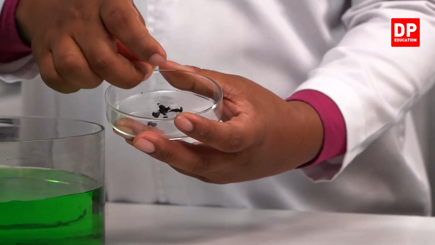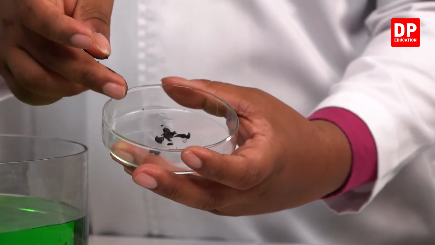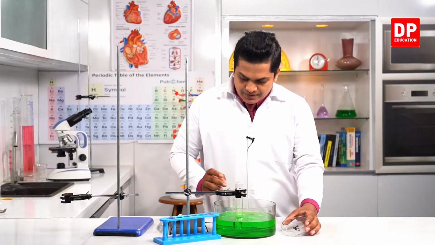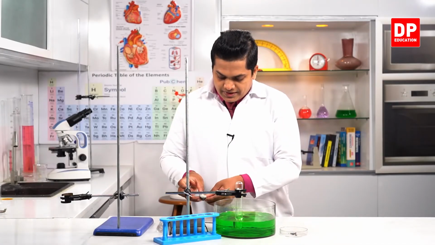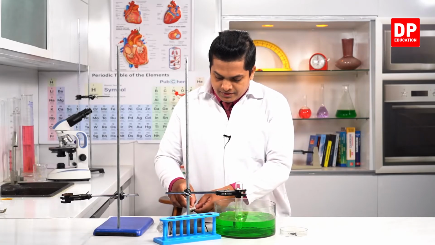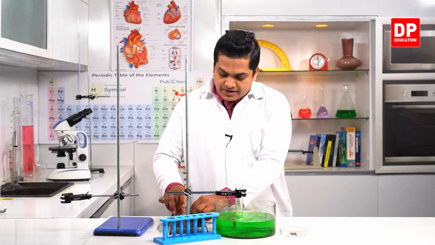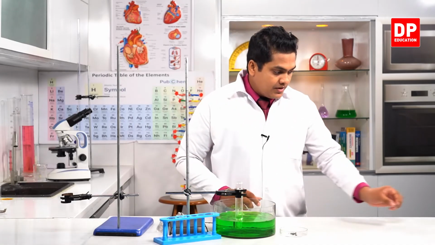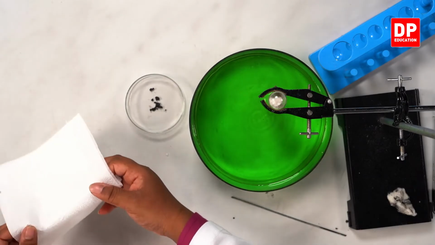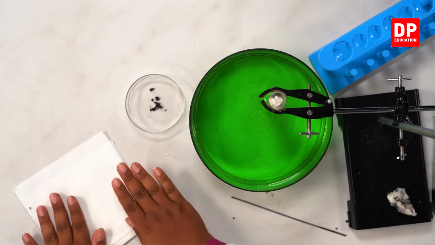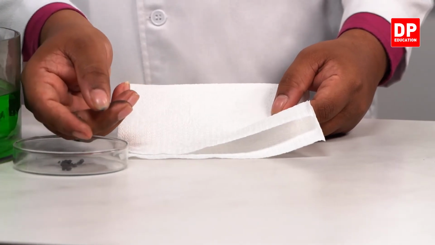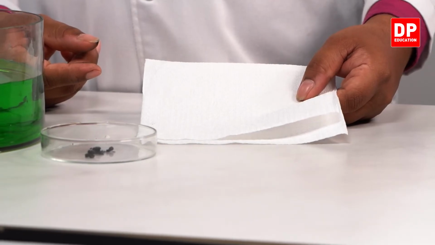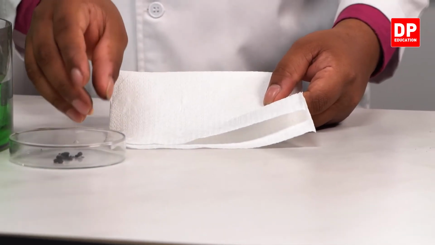Right, so the iron powder has some amount of rust. Okay, so I'll use a white color background to show it to you. I'll use a tissue paper. Now I'm going to use this iron powder and rub it against this white color paper so that you can see a very clear image. Okay, so we'll see.